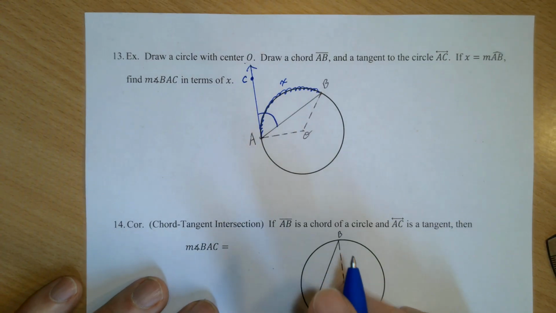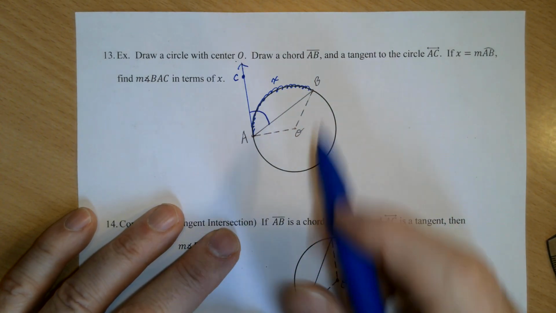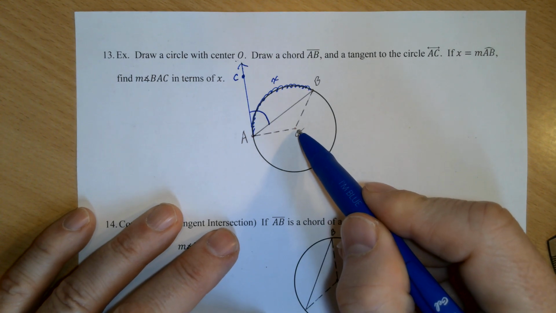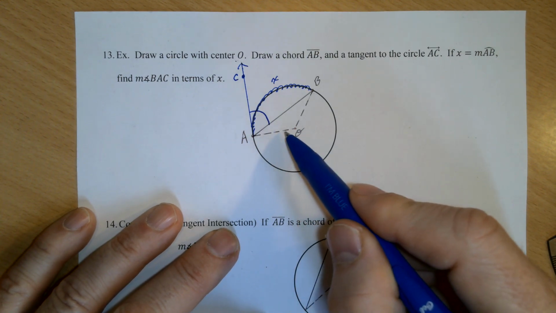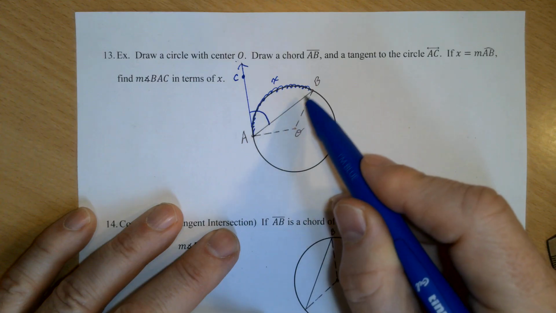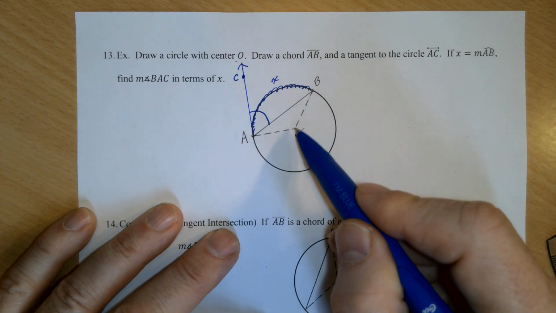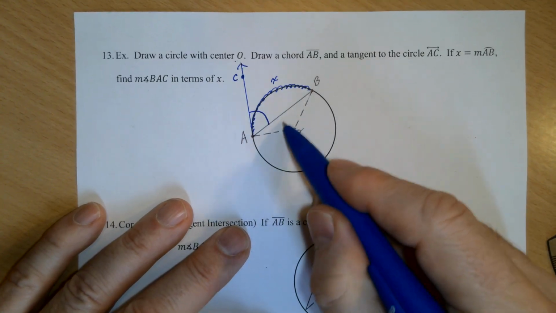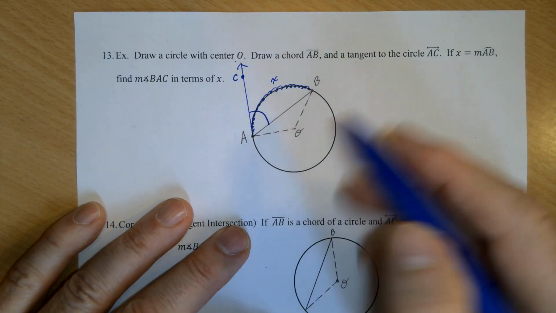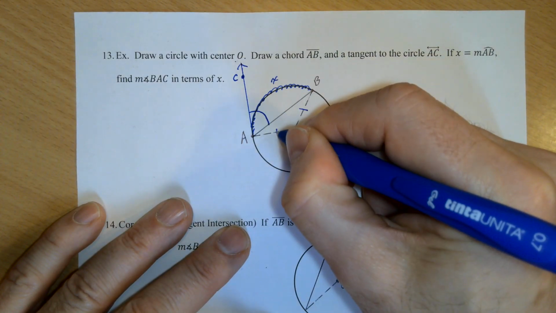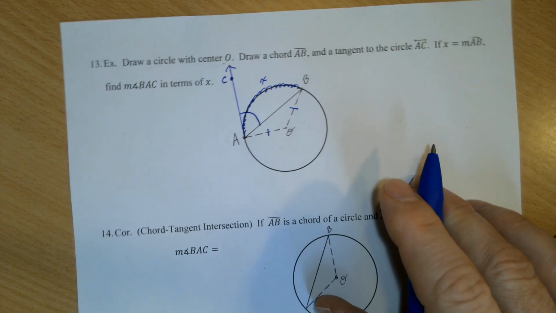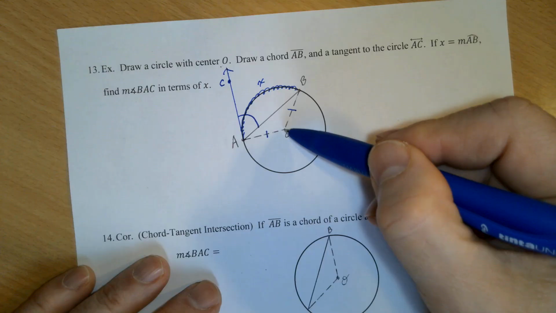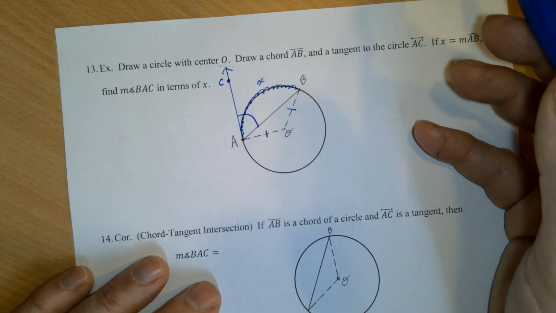Well, let's just first notice, I actually drew the center of the circle here, center being O, and I made a triangle with this chord. So we actually have a central angle here since the vertex is the center. What do we know about this little triangle right here? Well, we know that that side and that side are congruent because they're both radii, each one of them is a radius of the circle.